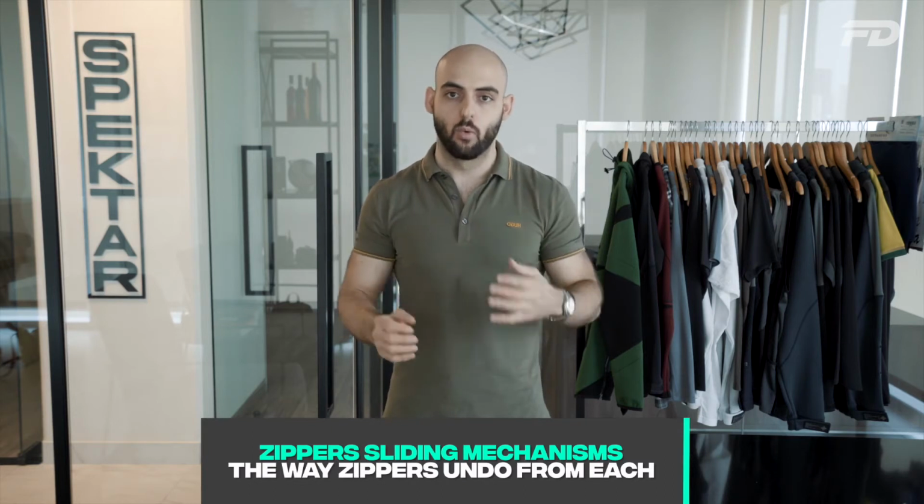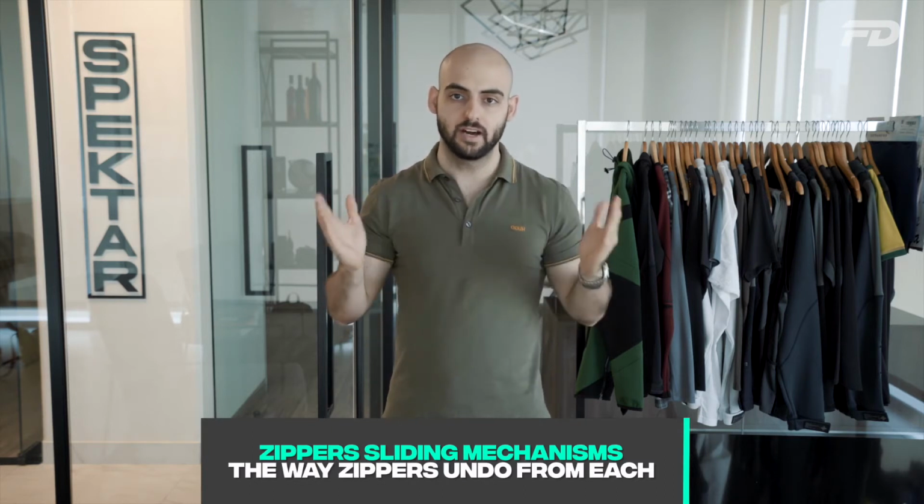When it comes to the zipper sliding mechanisms, what we're technically referring to is the ways in which these zippers undo from each other. Whether they're sliding and they become completely undone, or they're sliding in 2 ways, or they slide and they stop at the bottom in order to just separate from the top.